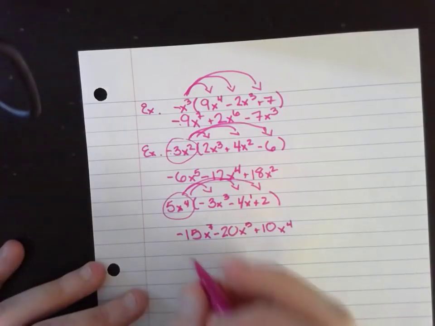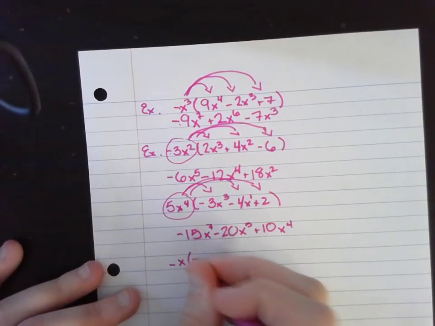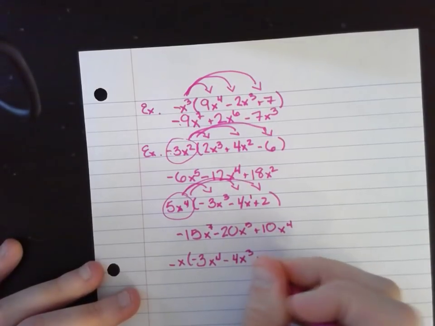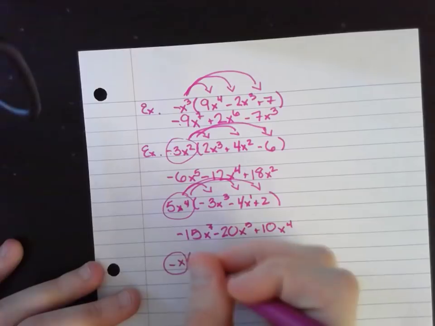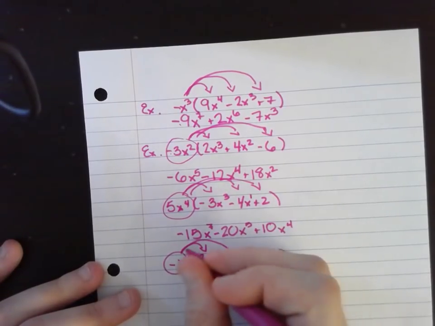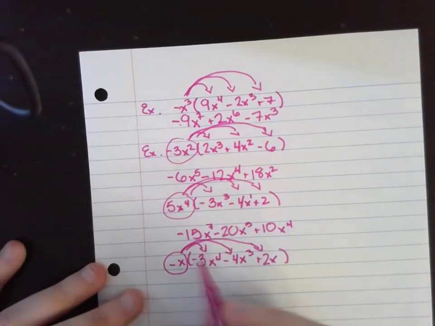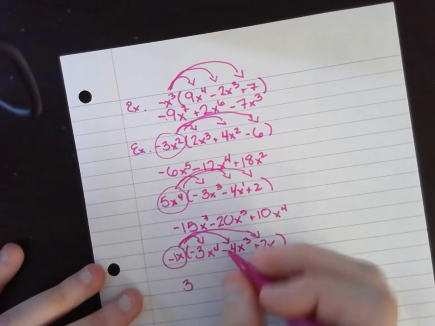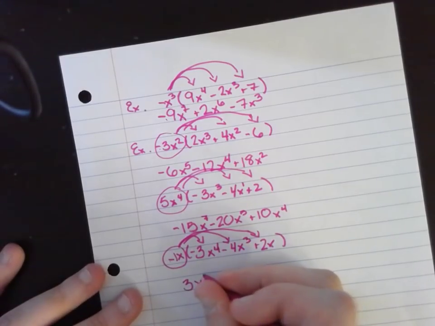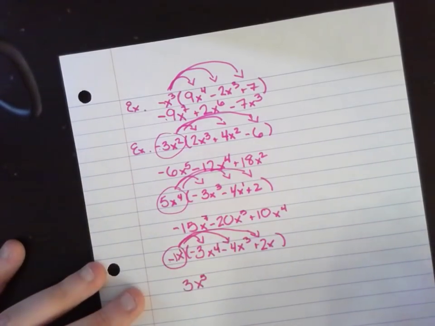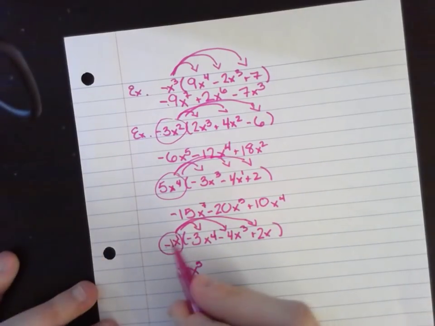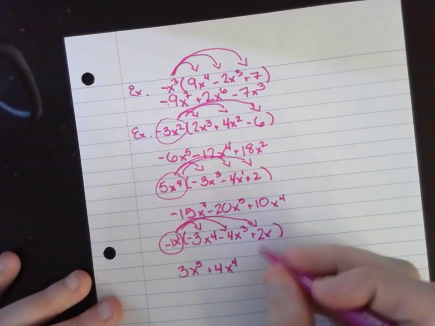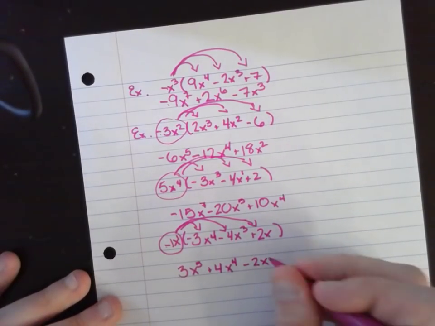Second example. Negative x times negative 3x to the 4th minus 4x cubed plus 2x. Again, I'm going to multiply everything by this negative x. I'm going to distribute it to everything. Negative 1 times negative 3 is positive 3. X times x to the 4th is x to the 5th. Remember, that's an exponent of 1 there. Negative 1 times negative 4 is positive 4, x to the 4th. And negative 1 times 2 is negative 2, x squared.